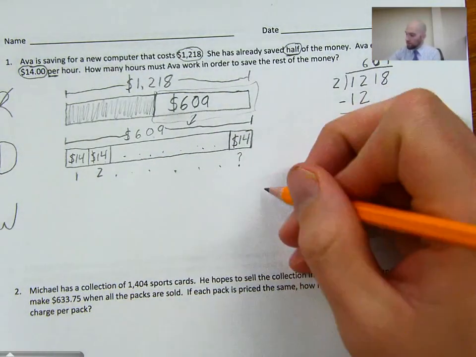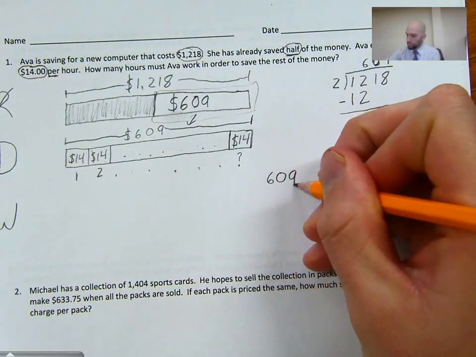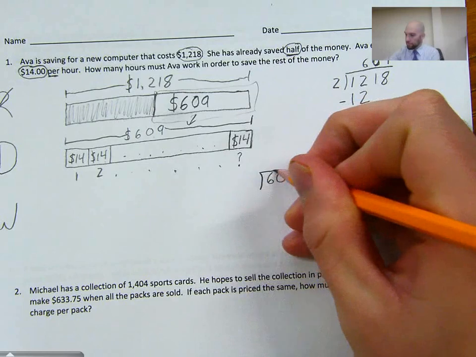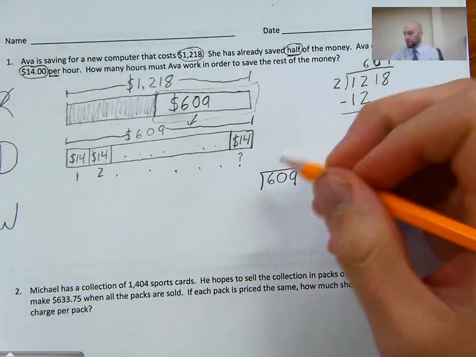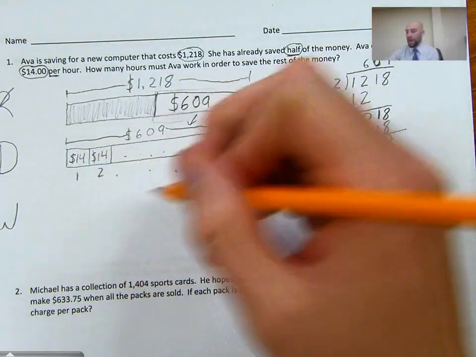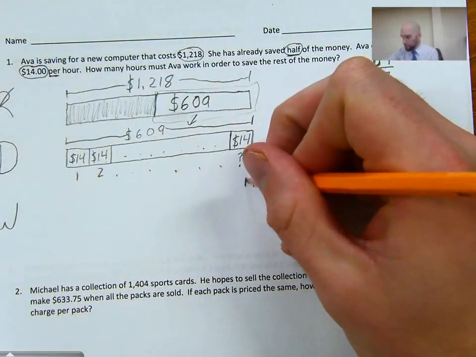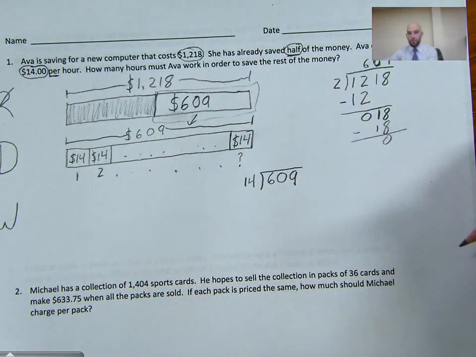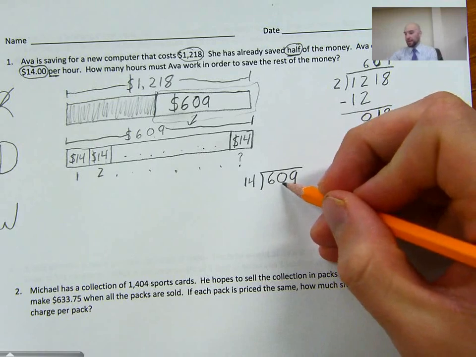So we'll start with 609 divided by, remember the divisor always goes outside of this box. So it's 609 divided by, outside of the box, 14. 14 can't go into 6, but it can go into 60 tens.